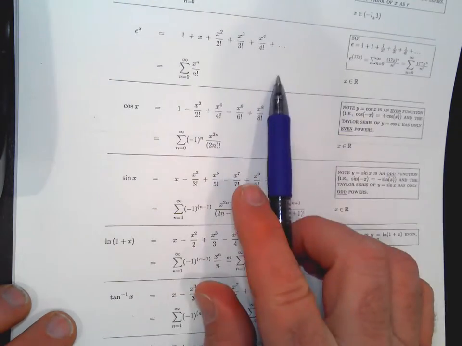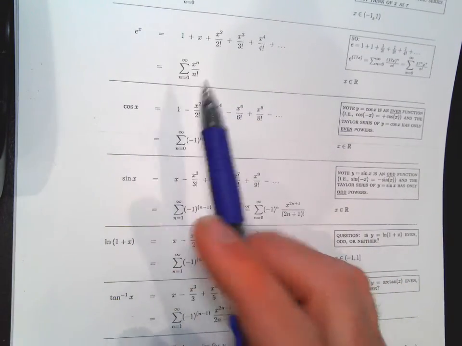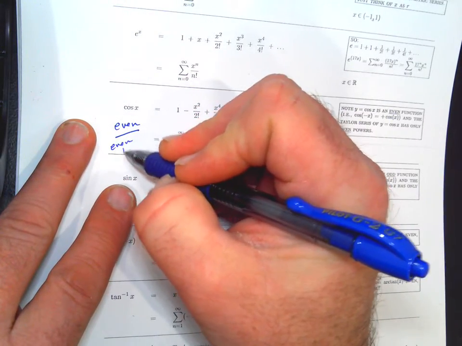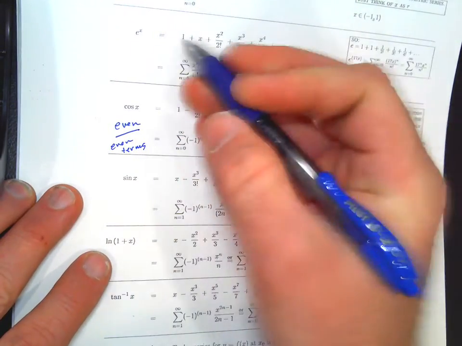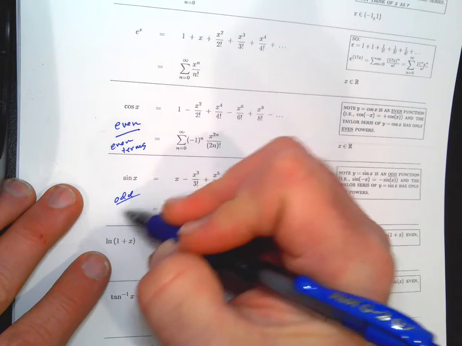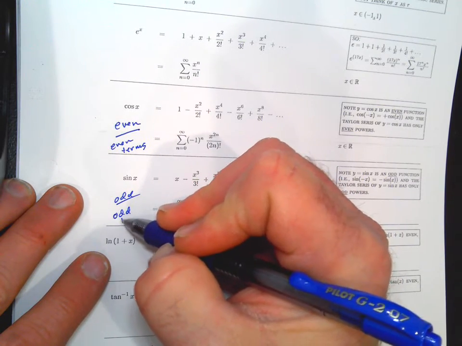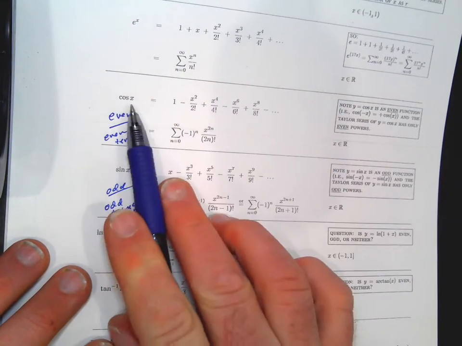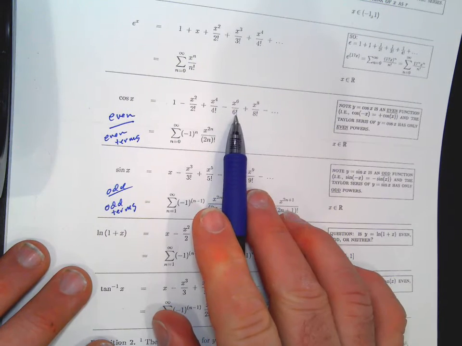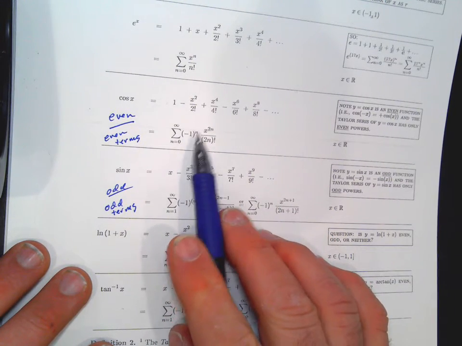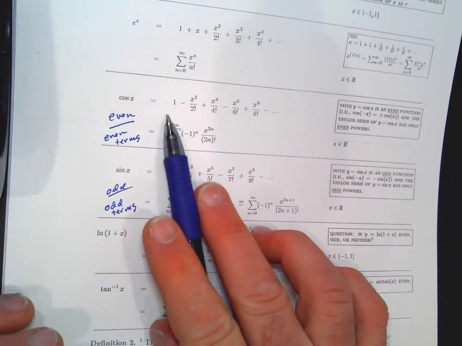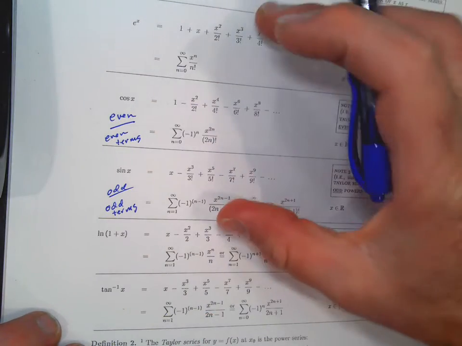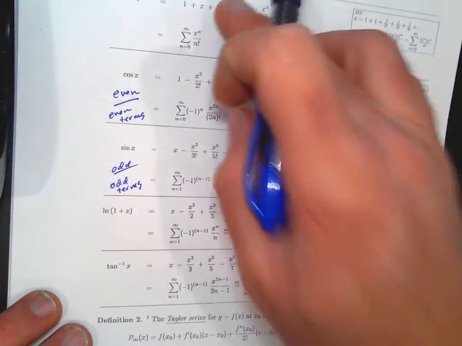Cosine x is half the terms. It's all the even terms, and cosine's an even function. So I feel like that makes it easier to remember, right? Even function, even terms. Sine is half of the terms of e to the x. It's the odd ones, and it's an odd function, and you take the odd terms. Now, e to the x is all positive the whole way through, where cosine and sine have this alternating sign, so you need to put this extra negative 1 to the nth power to make sure it flips back and forth. The first term is always positive for both of these. So I memorize all three of these together because these are half of that.